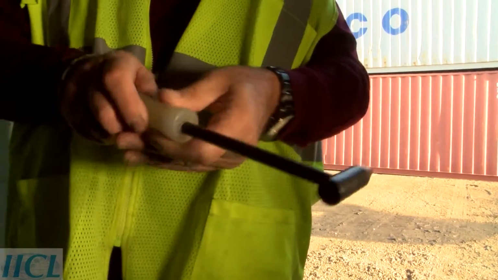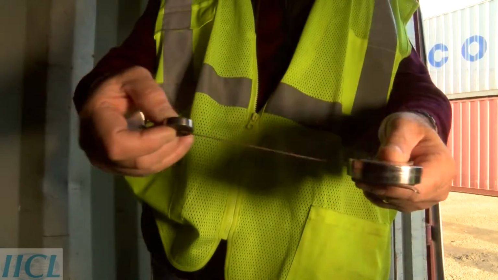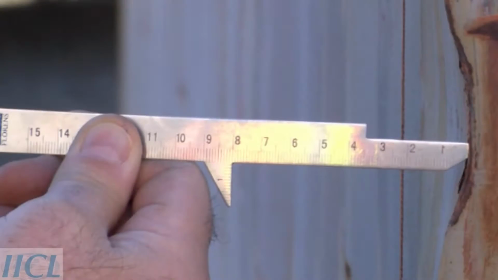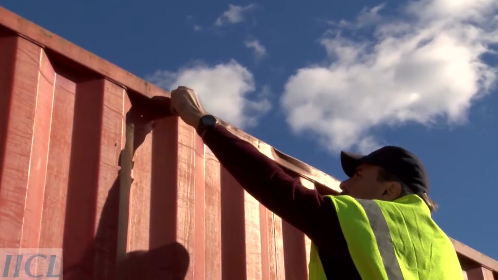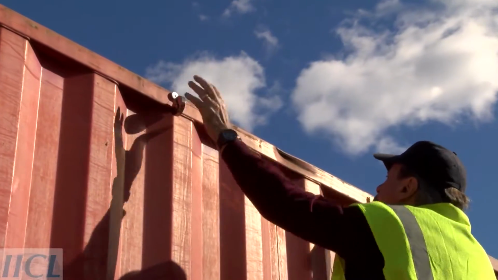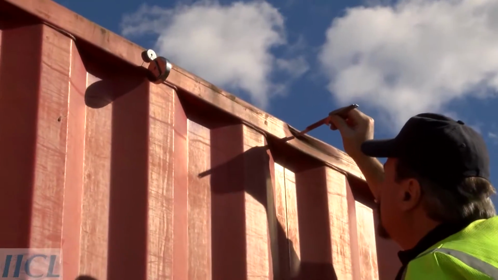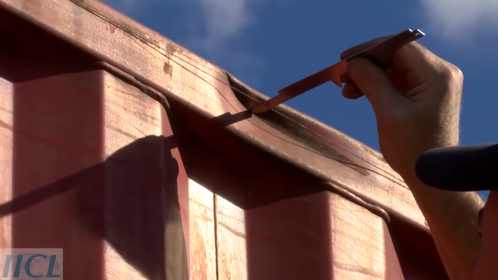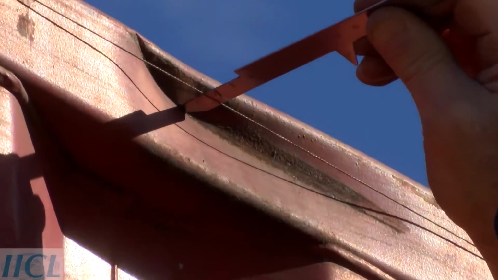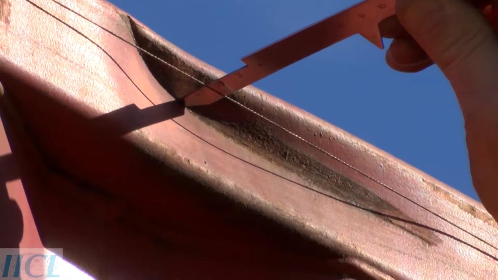Using the standard container inspector's tools, a string line and a 150 mm, 6-inch measuring scale, the original surface is located with the string line and a measurement is taken from the string line to the deepest part of the dent. If the measurement exceeds the damage criterion, repair is required. Note that the measurement must be greater than the criterion to require repair.